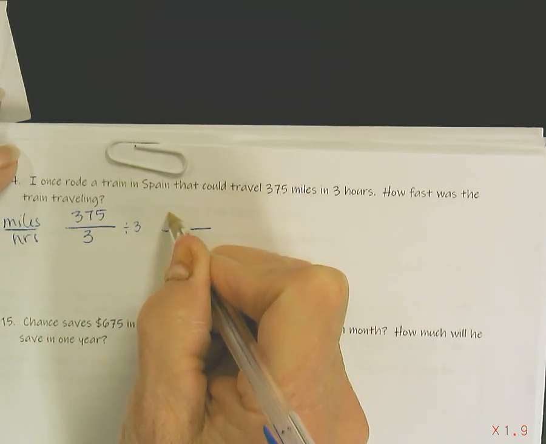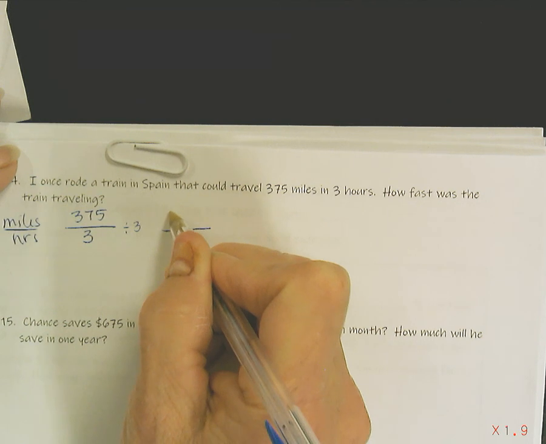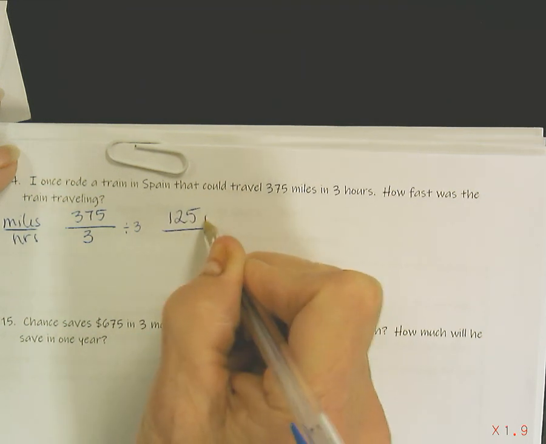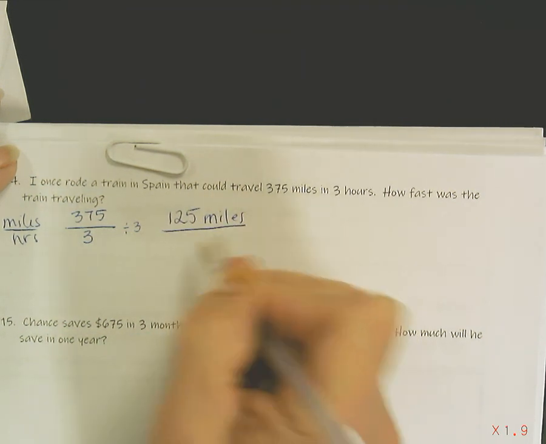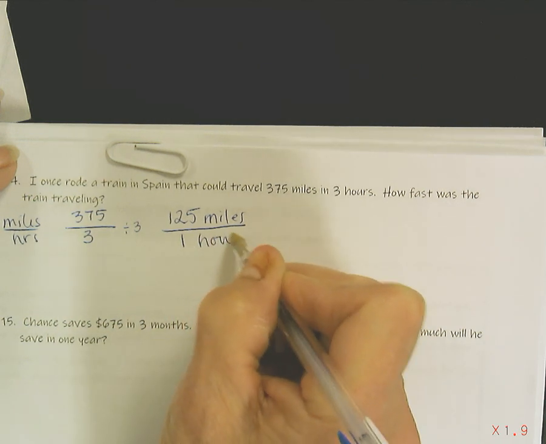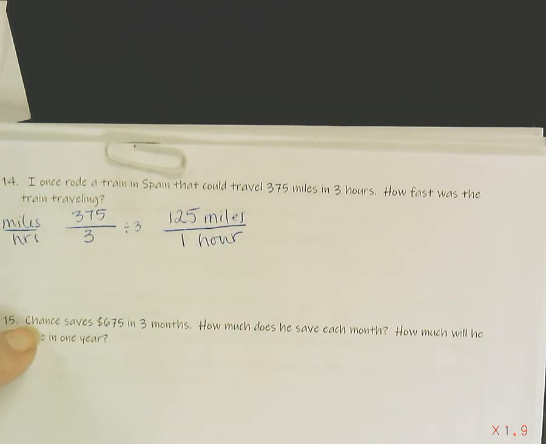You know exactly what to do. So if you punch it in carefully in your calculator, you're going to get 125 miles in 1 hour. And I actually looked it up. It's 187 miles an hour. That's how fast it goes.